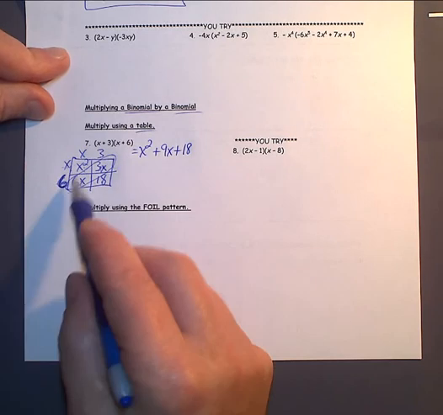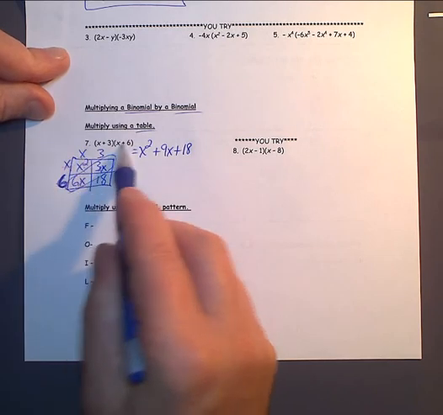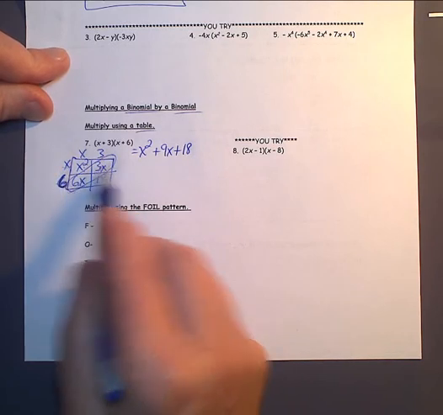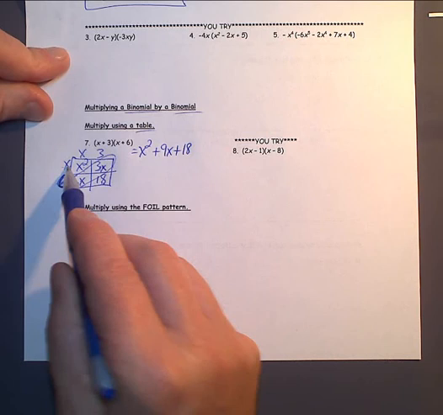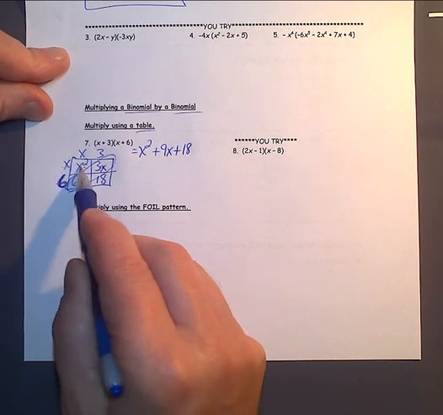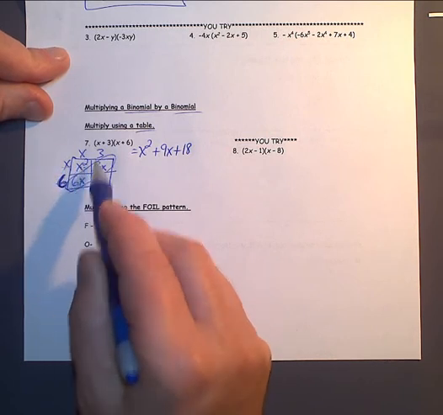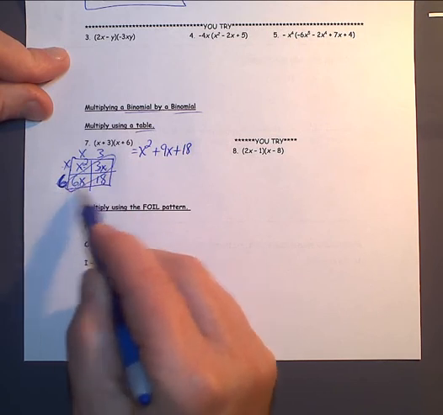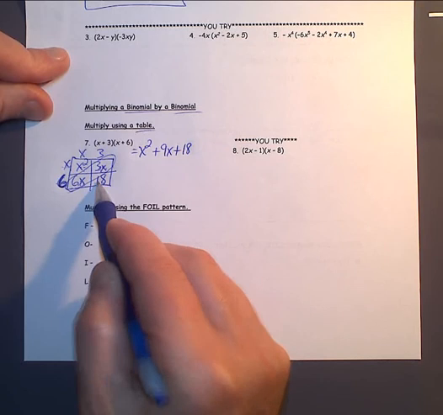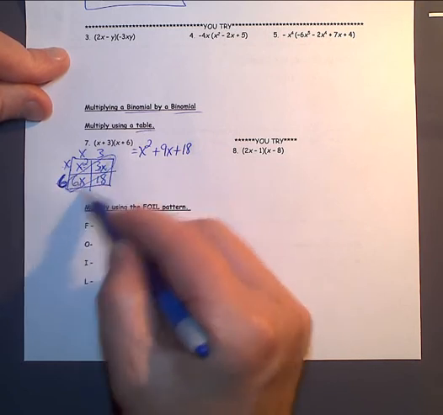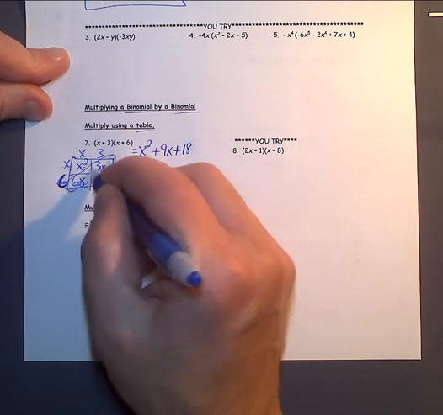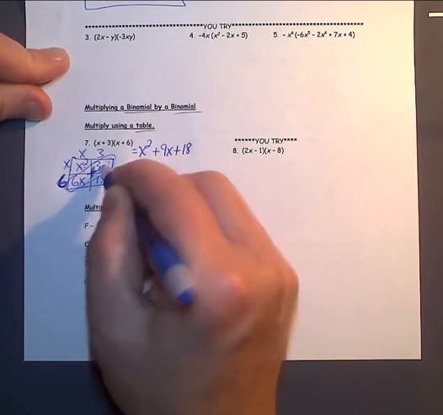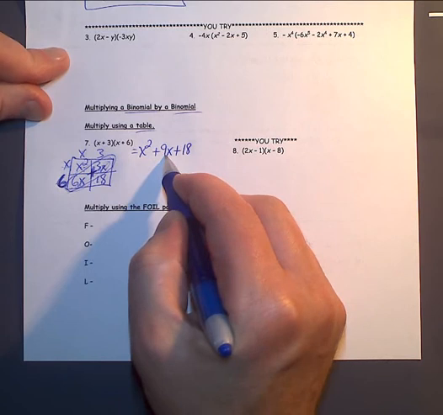So what we do is we rewrite each binomial on top of a column, and then we rewrite each binomial here across from a row. And then we just multiply in that. X times x is x squared. X times 3 is 3x. 6 times x is 6x. 6 times 3 is 18. Once you do that, these middle terms are going to be like terms. We can put those together. There's a big plus in here like this. So I can add the 6x plus 3x. That's how I got the 9x.